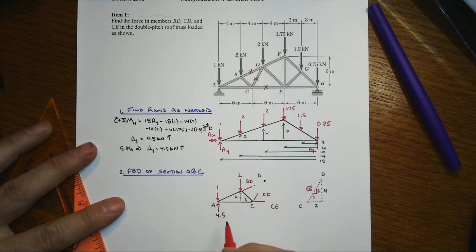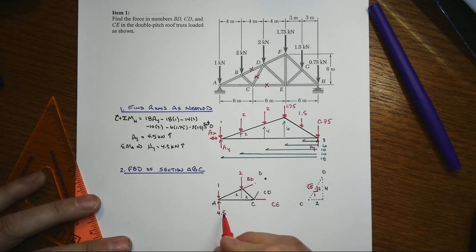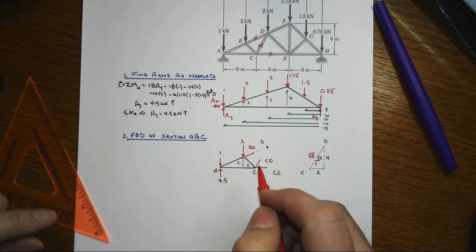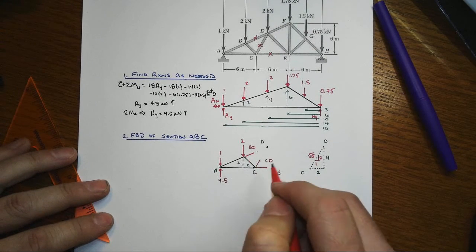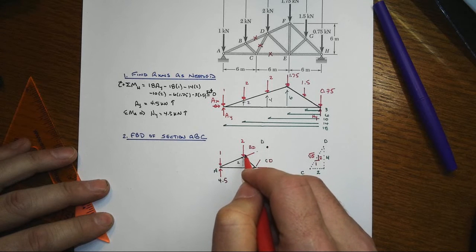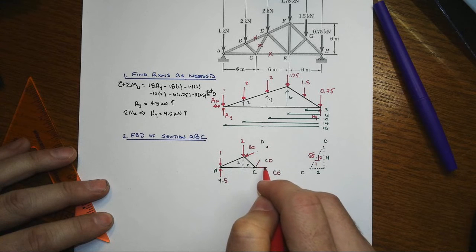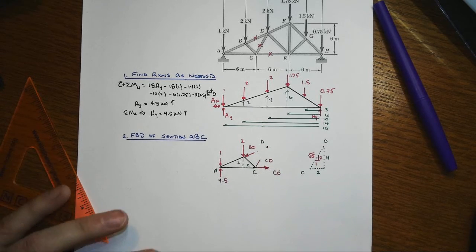So let's get the reaction of AY down here on the lower free body diagram, and we want to get these 3 member forces. BD in this situation we've learned is oftentimes in compression, so we'll assume it is pushing on the joint. CE, the bottom chord, we will assume is in tension.